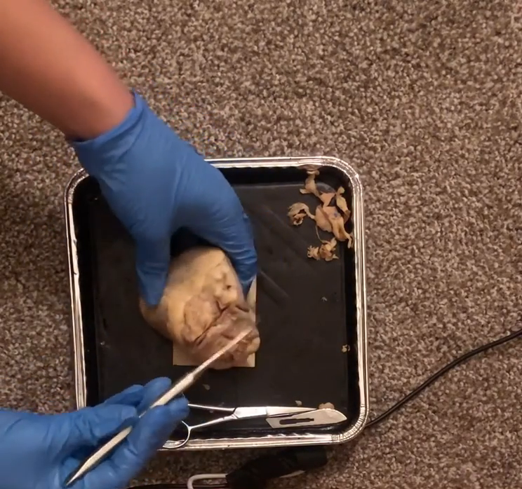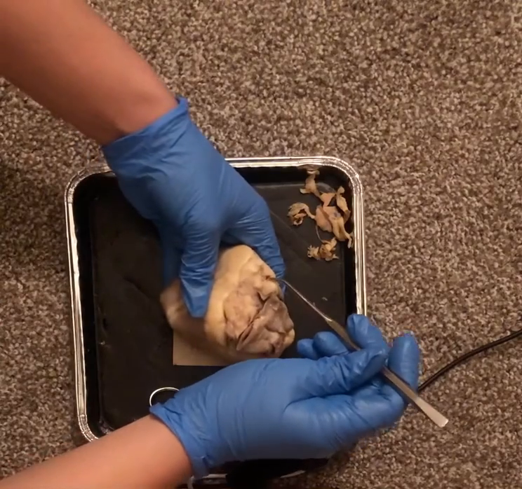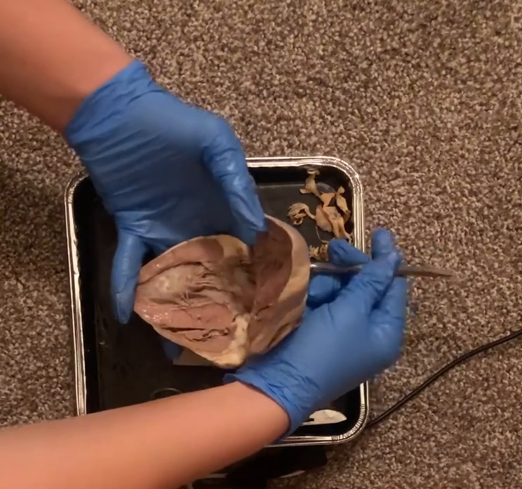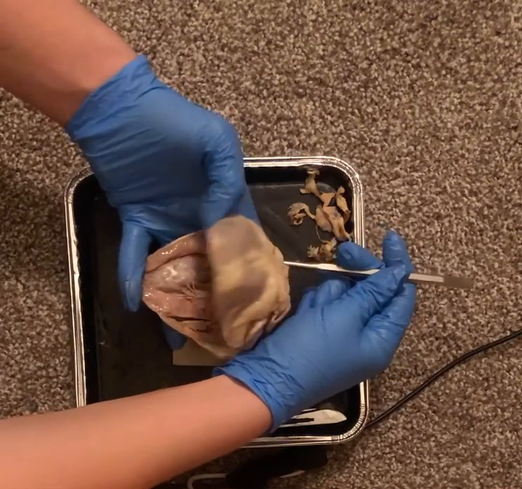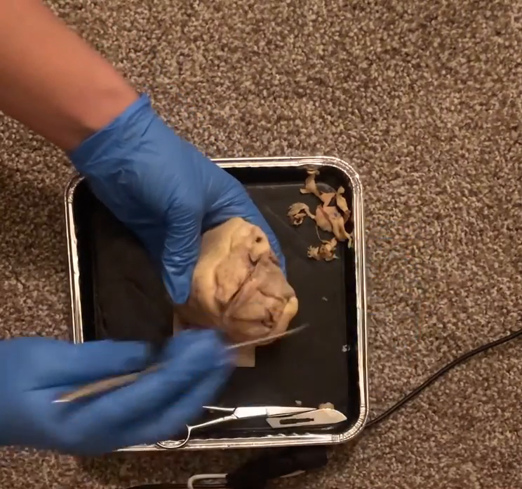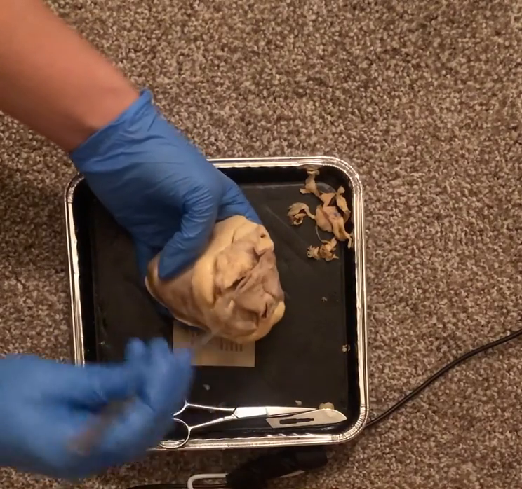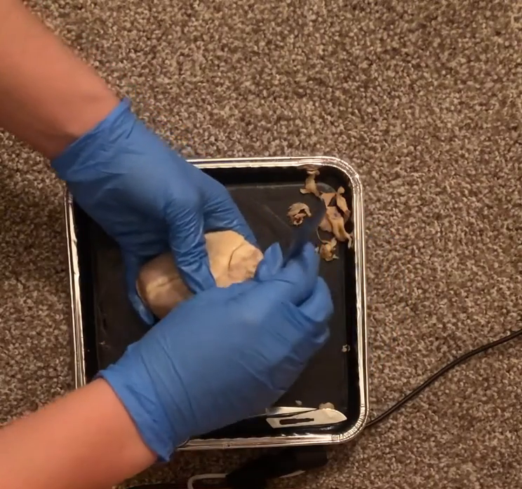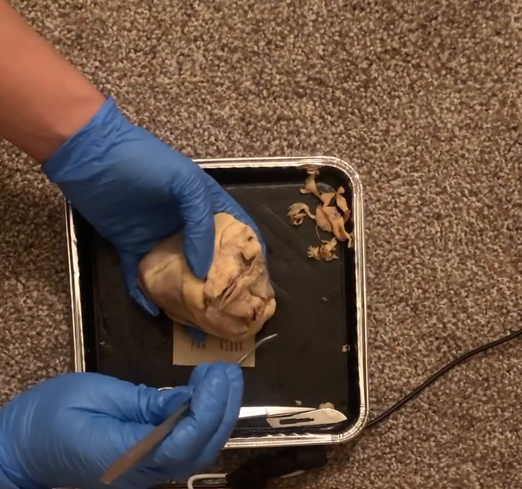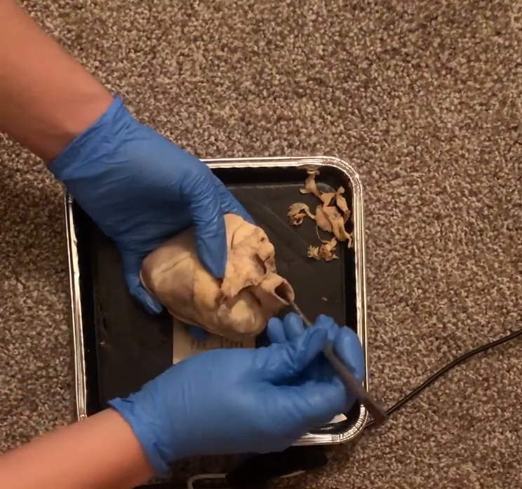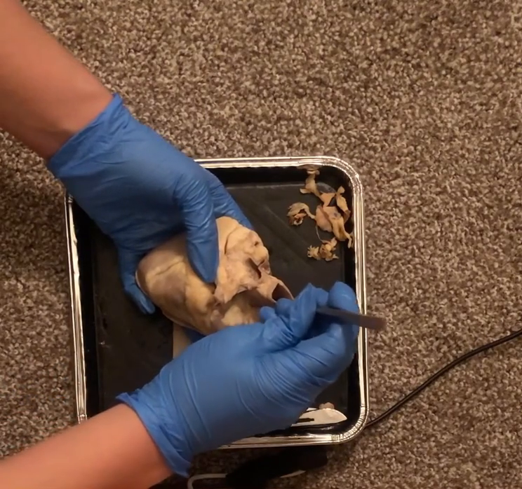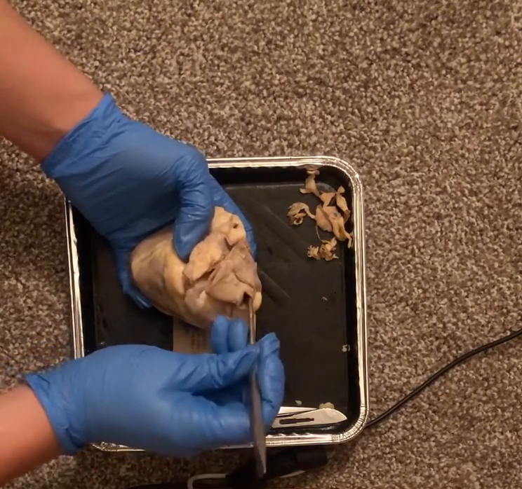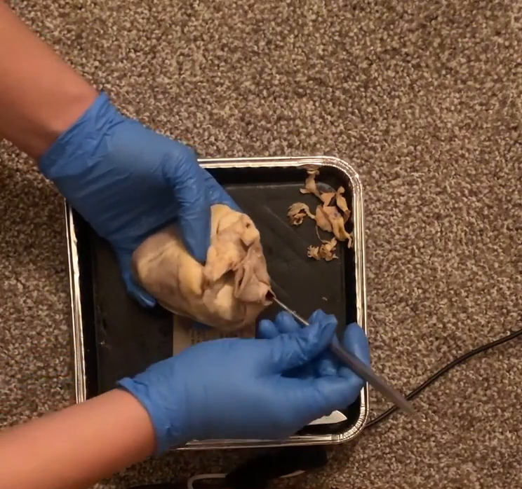To begin, I'll start with the superior vena cava being right here, leading directly down into the right atrium, as you can see with my probe. From there, we have the aorta right here, leading directly down into the deepest parts of the heart, carrying blood to the rest of the body. Then here we have the brachiocephalic trunk being another branch of the aorta. And back here we have the pulmonary artery leading down.